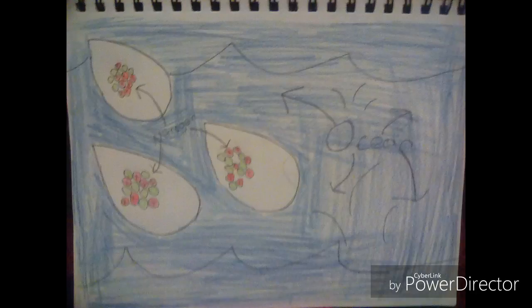So as you can see here in the drawings, there are the raindrops, the white things, and inside of the raindrops is the nitrogen that is from the atmosphere. The red represents the protons and the green represents the neutrons. And they are going into the ocean, which is all the blue. But if you understand how this is going, the next slide will show you.